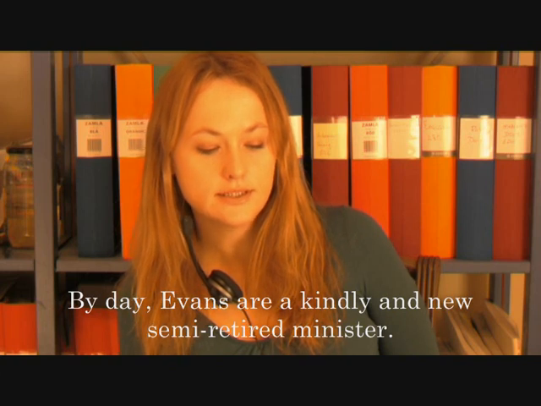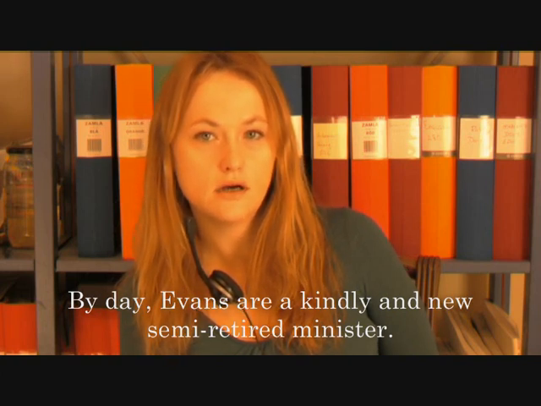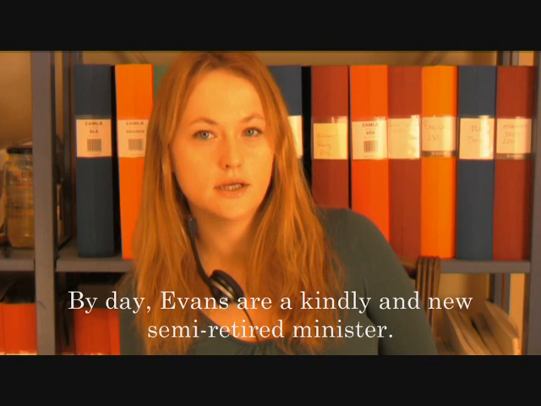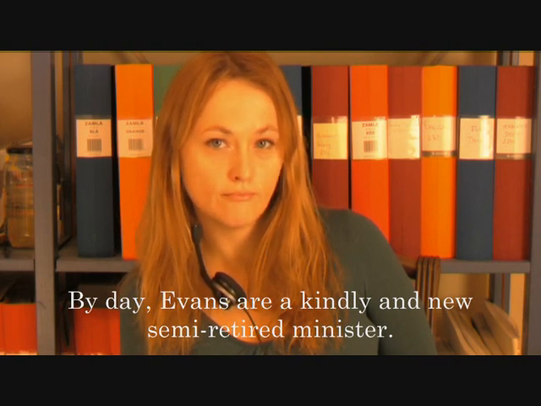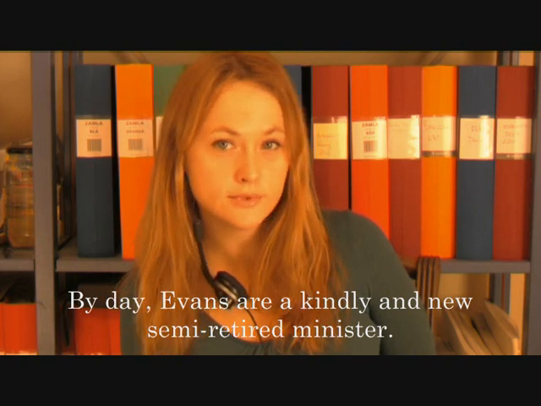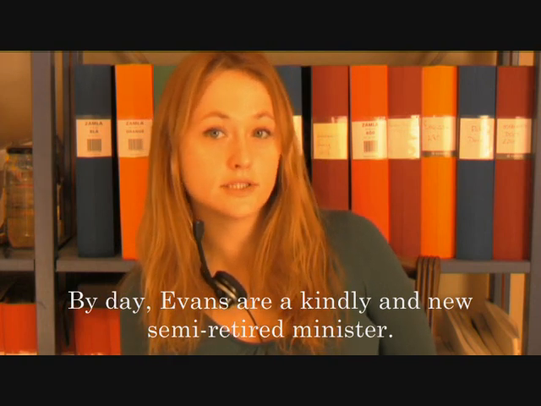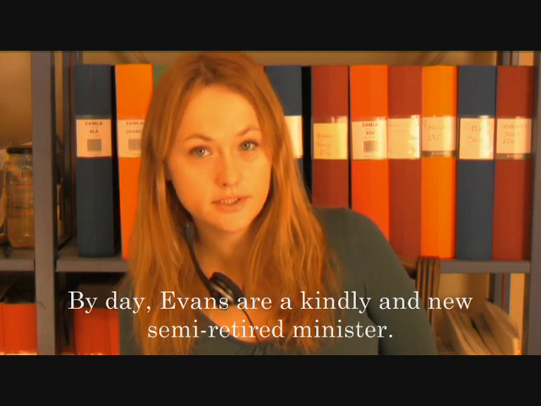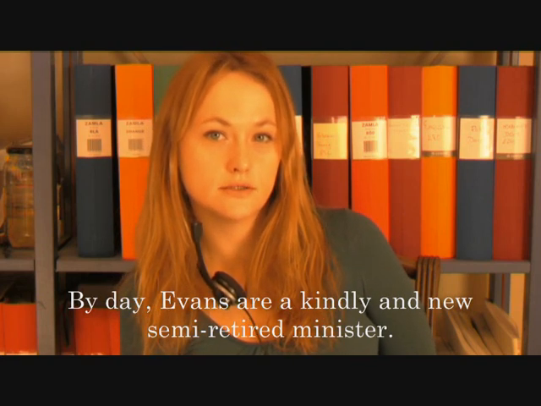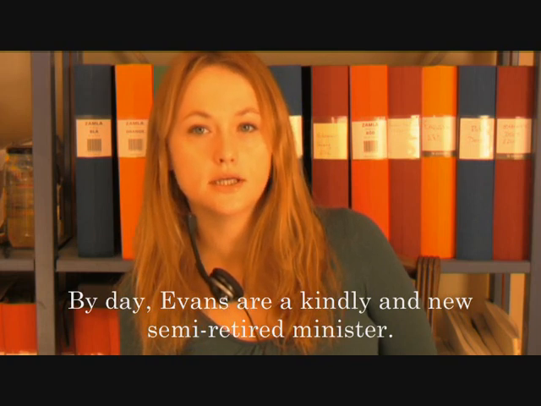So in this sentence, the verb is are and the subject is Evans. Some students may think that Evans is plural, but it's a very tricky sentence. Evans is the name of a person. So even though this noun Evans ends with S, it's a singular noun.